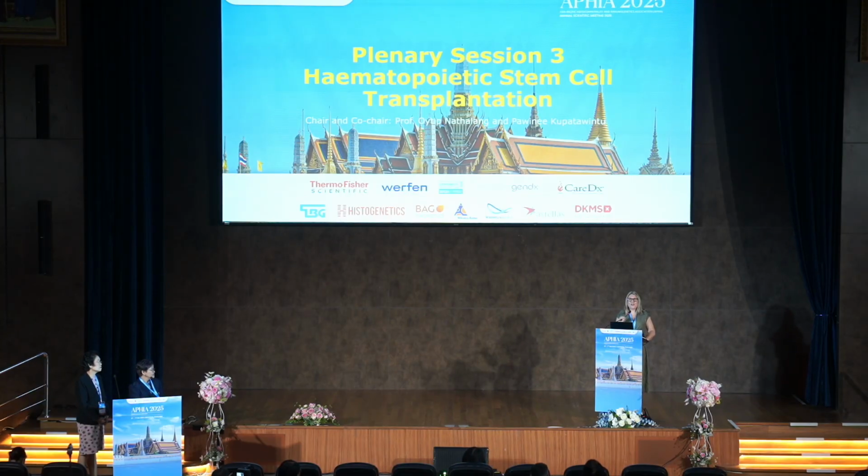We do look at cord units, but we tend to find our patients, especially the adults, the cords just don't have enough cells for the size of the patients that we're seeing. In children, they tend to lean in our transplant unit towards cords, if there was one available.